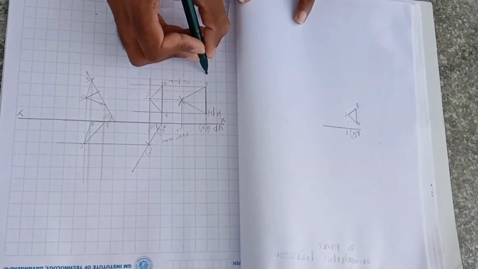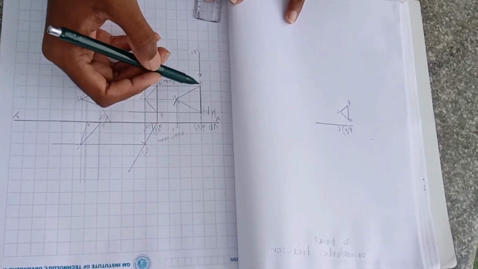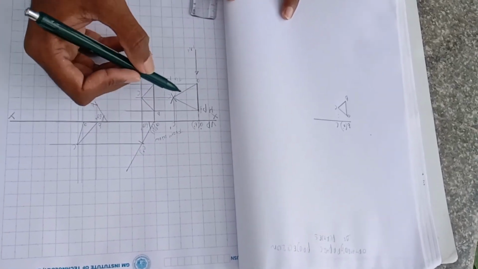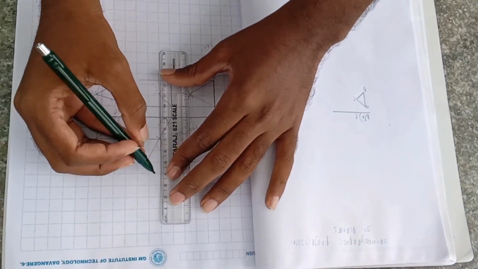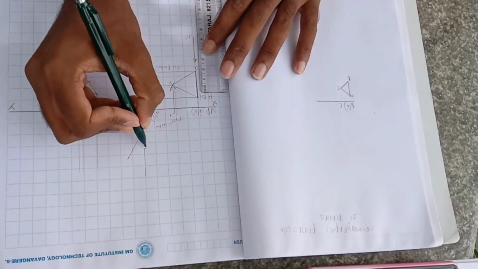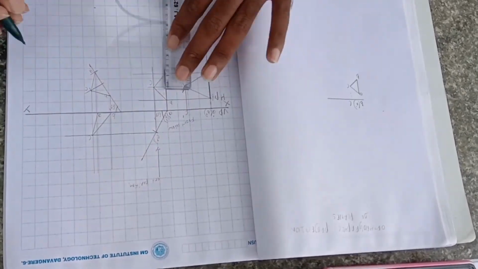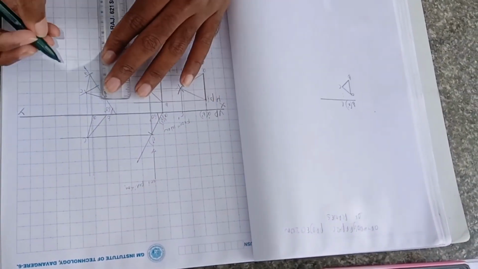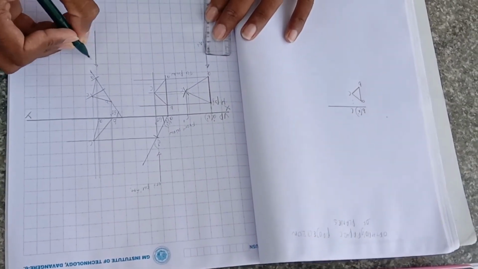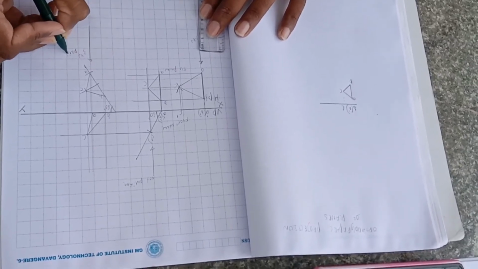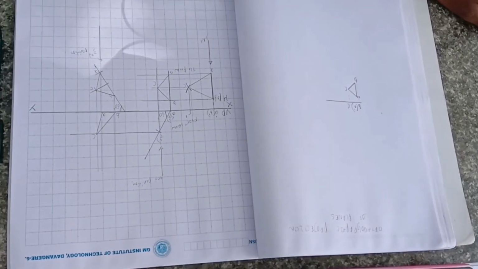This is the first position of the triangle. If a person is seeing the object in this position, he can view these 2 points A and C, since this is the first position. Here the second position lies over here, and the third position lies over here. This is the third position. Thus we have to solve the problems on orthographic projection of planes. Thank you.